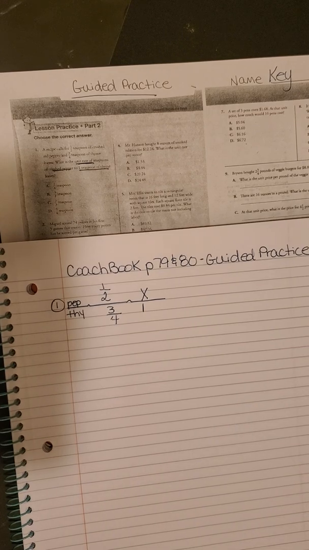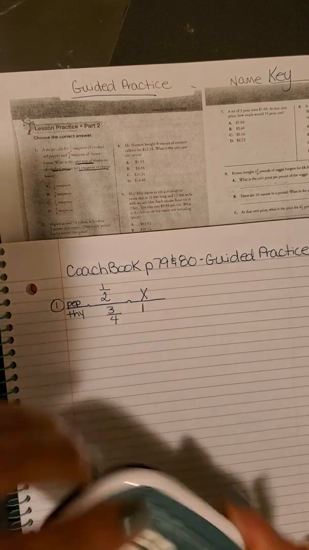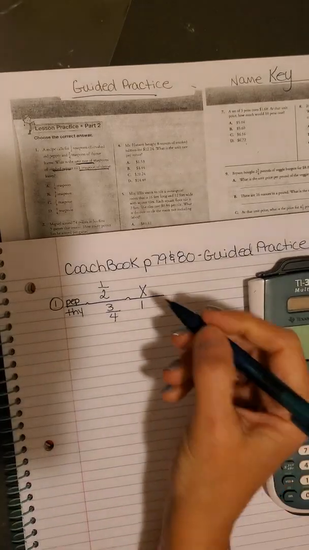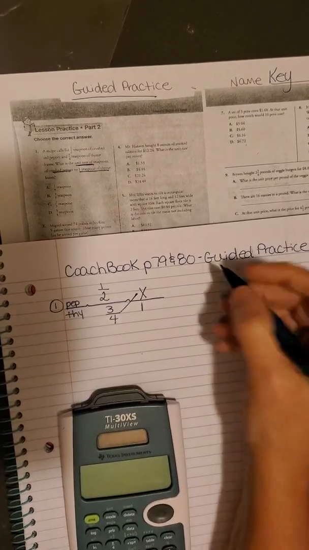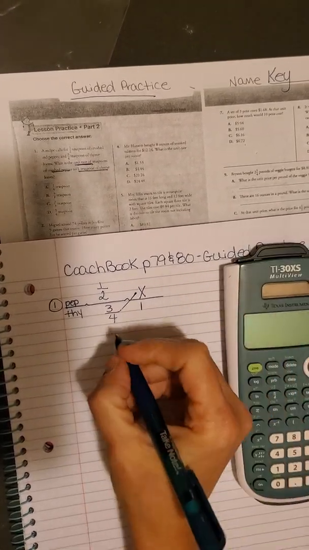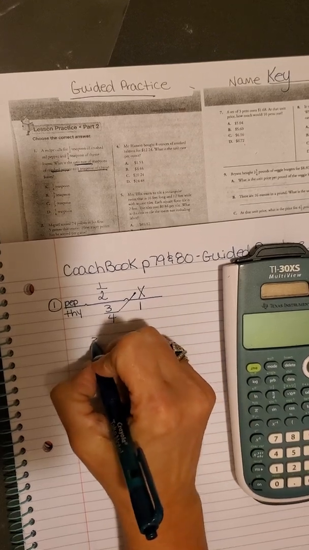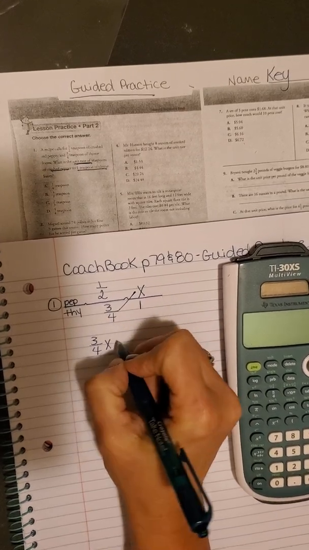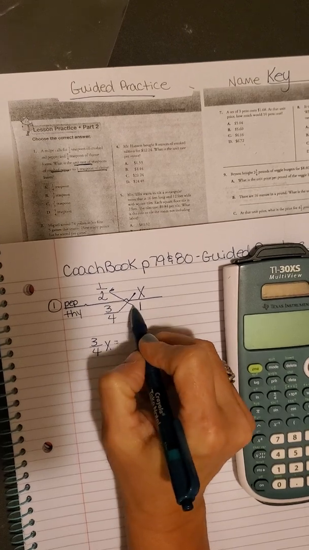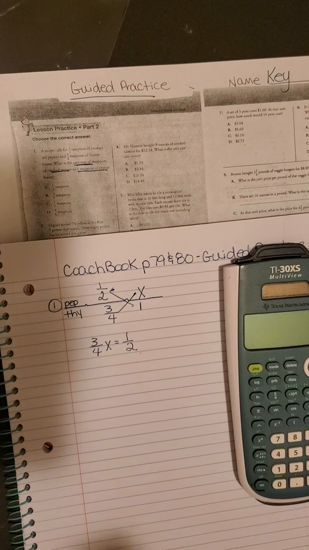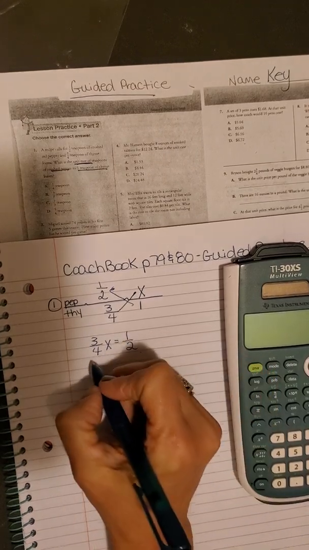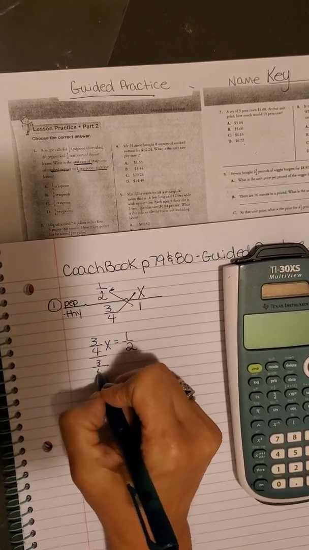Okay, so let me get my calculator. So here's what we're doing. We're going to cross multiply. X times 3/4 is 3/4 x equals 1/2 times 1 is 1/2. Then I'm going to divide both sides by 3/4.